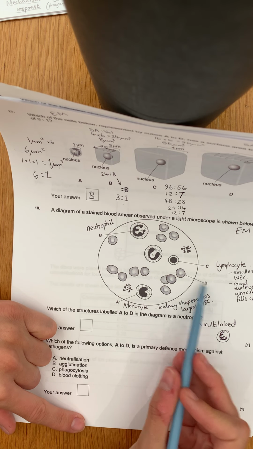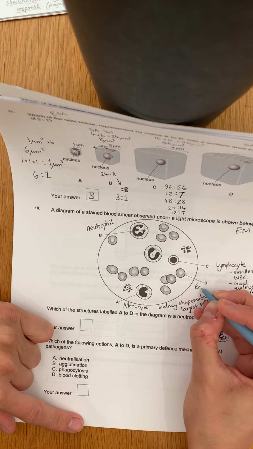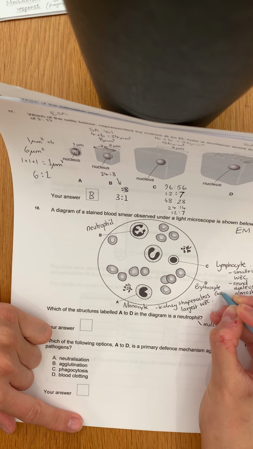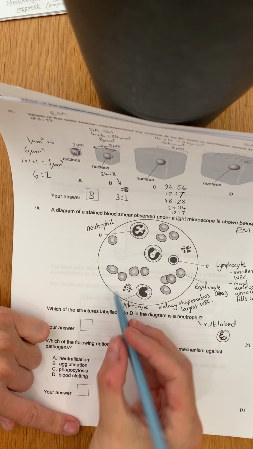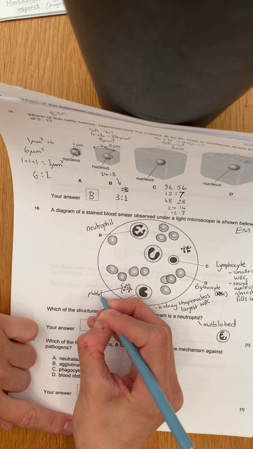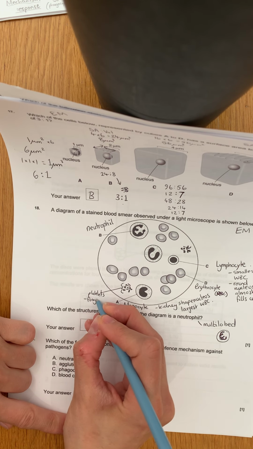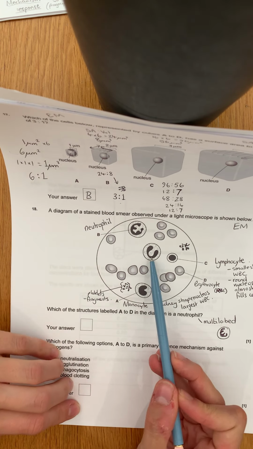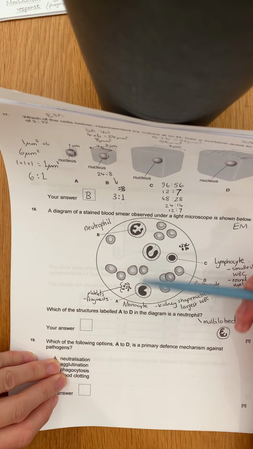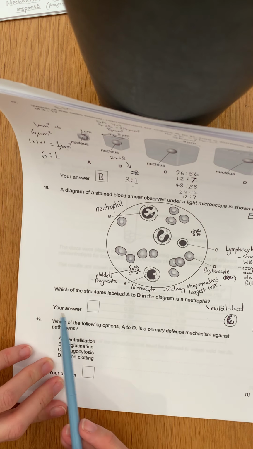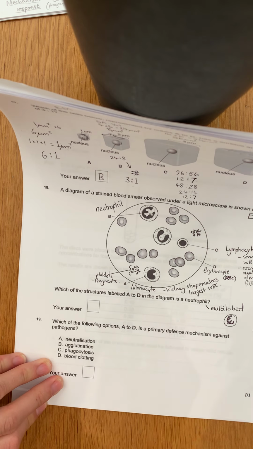Okay. D, hopefully is obvious, that's a red blood cell or an erythrocyte. And then here, these little guys, they're going to be platelets, because platelets are fragments of cells, and they cause the clotting. This one, like I say, I don't think it's kidney shaped. I think it's probably multi-lobed. That one's a bit odd. So which of the structures is a neutrophil? B, definitely.